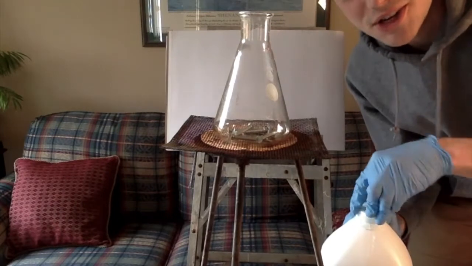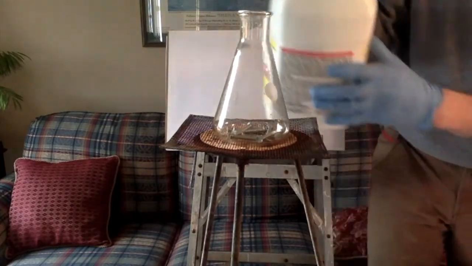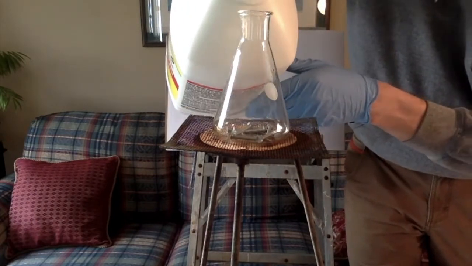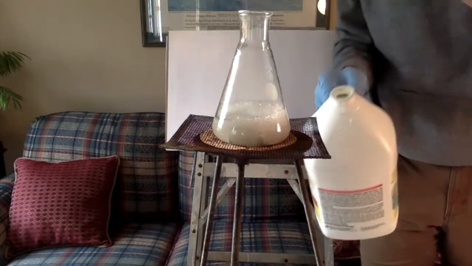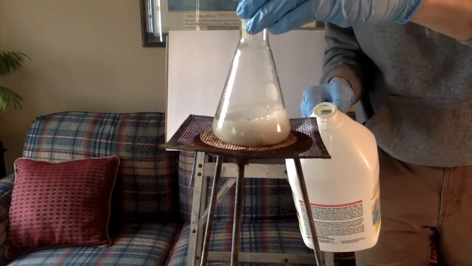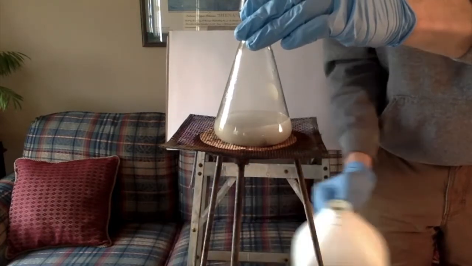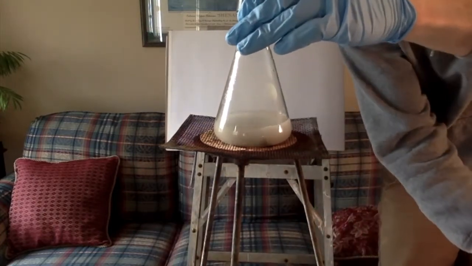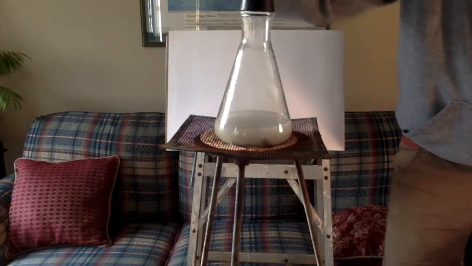Okay, fresh nails in here. We're going to put our hydrochloric acid in now. And very quickly cap ourselves off here. Now, I'm actually going to hold it because this is reacting very quickly, and a lot of that gas is escaping.